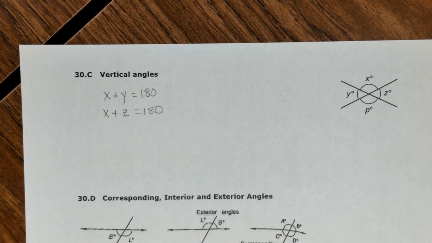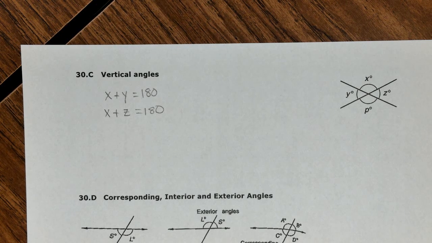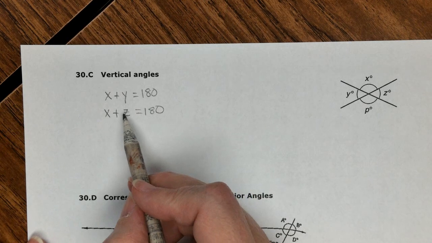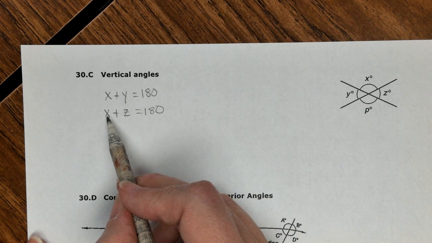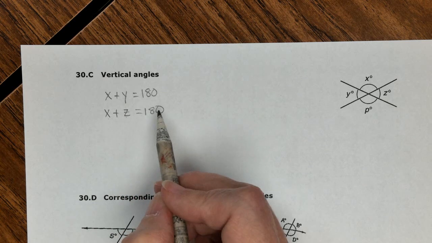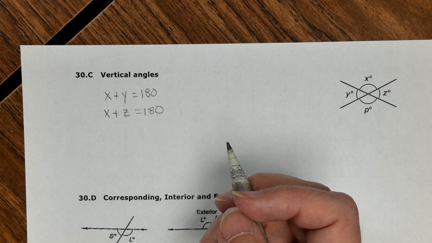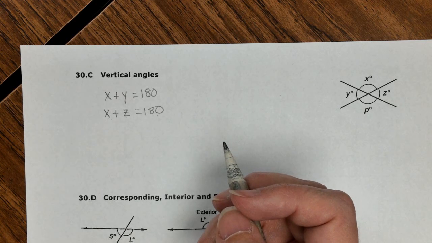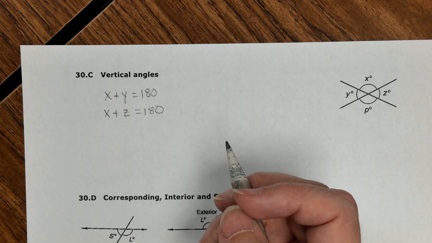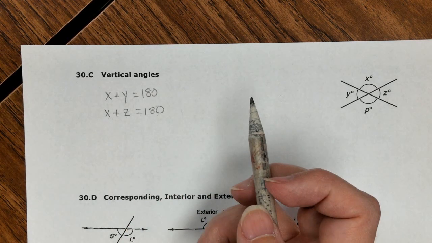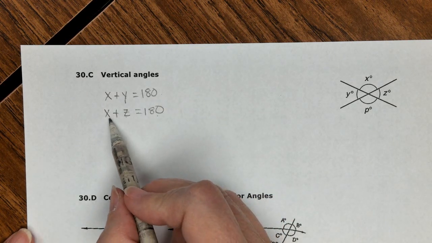And then, let's take a look at Euclid's postulates. Like maybe number 8. If equals be subtracted from equals, the remainders are equal. Okay, so x plus z is equal to that. Or we could also, instead, let's just do this. Let's use postulate 6 instead. Things equal to the same thing are equal to each other. Each of these is equal to 180. Okay, x plus y equals 180, x plus z equals 180.